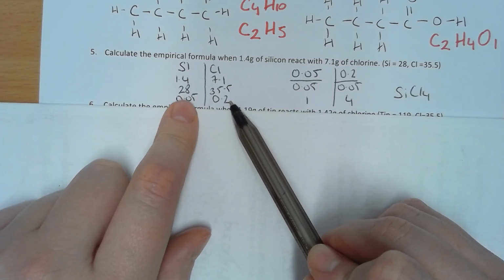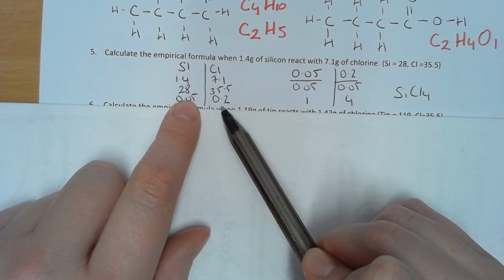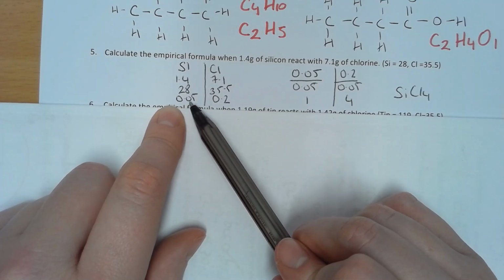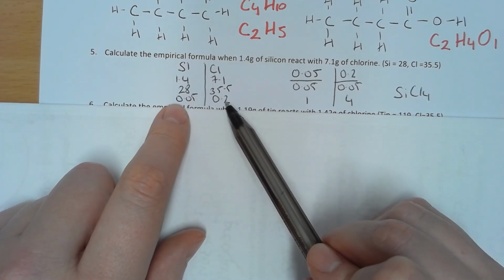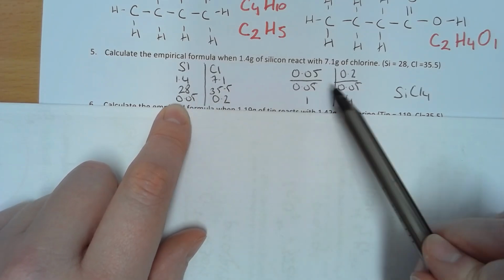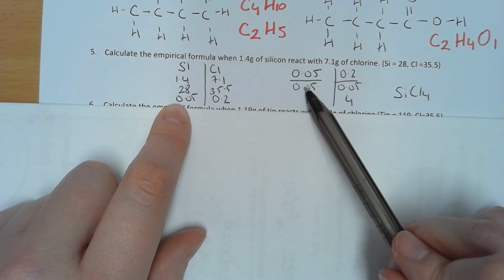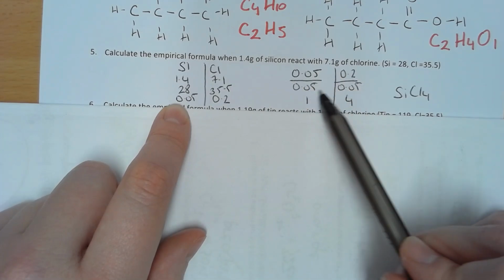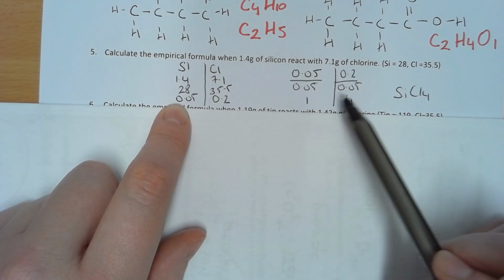This one's slightly harder, but you need to see which one of these numbers is smaller. Because it's 0.05, this number is smaller than the 0.2. That extra 0 there makes it smaller. So I divide both numbers by 0.05, the smaller number, and I get 1 and 4.